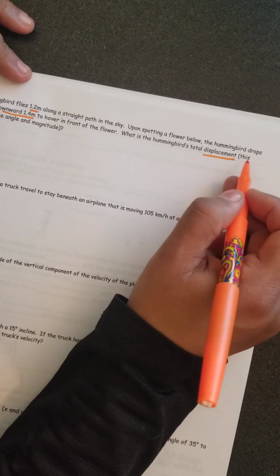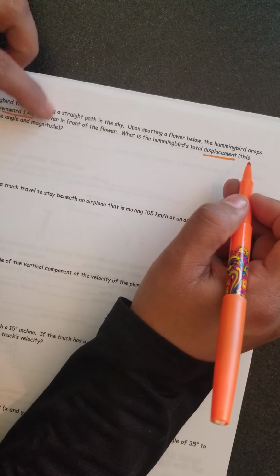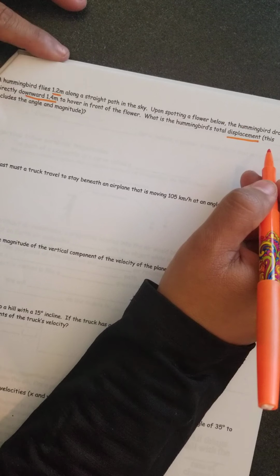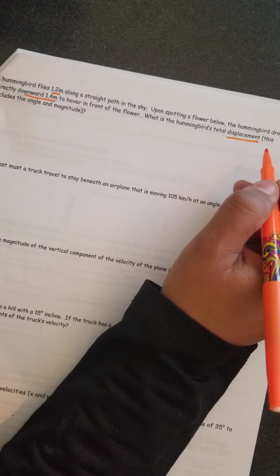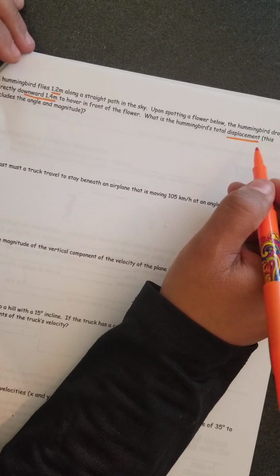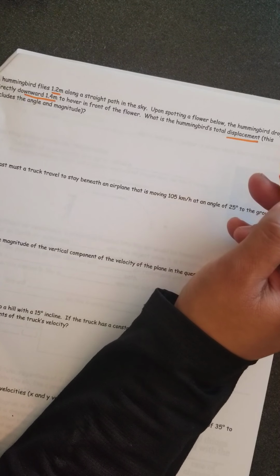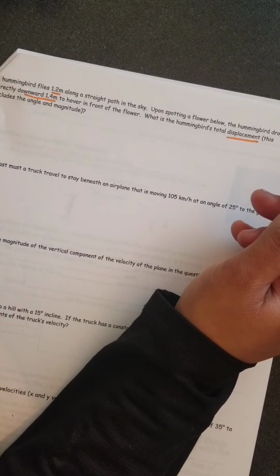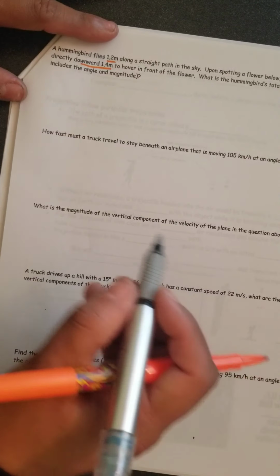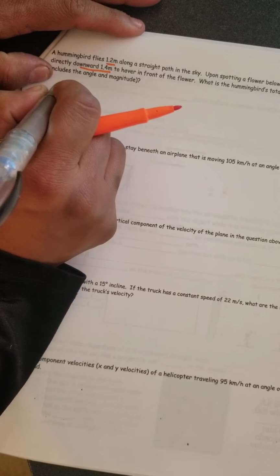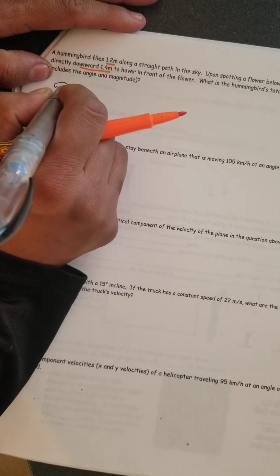In parentheses, this includes angle and magnitude. I am not going to continue to put parentheses and give you that information. Quiz and test day, that's up to you to solve and figure out. You need to know that the word displacement is two numbers and give me both numbers. Okay? So on here, let's go ahead and solve this problem. Step number 1. I'm going to draw it out. I've got to figure this out. So I'm going to get my hummingbird.